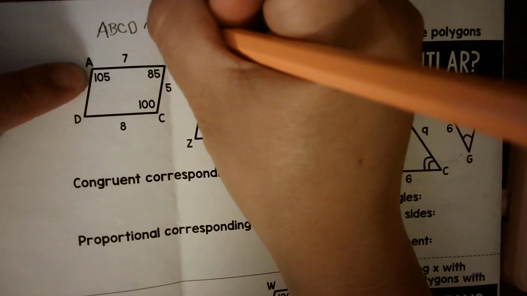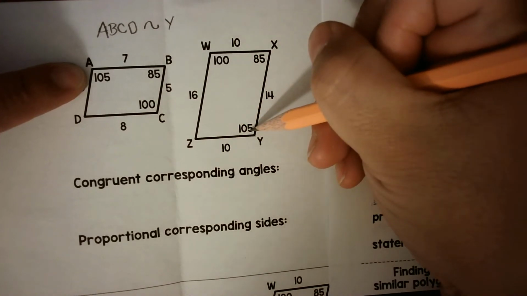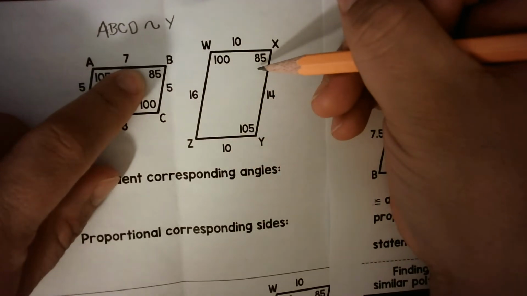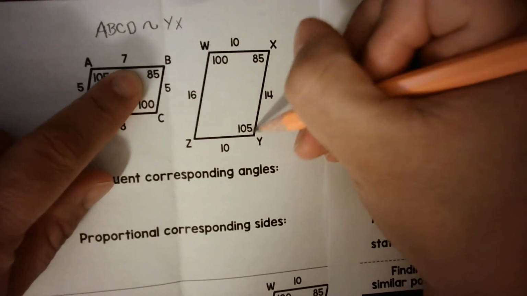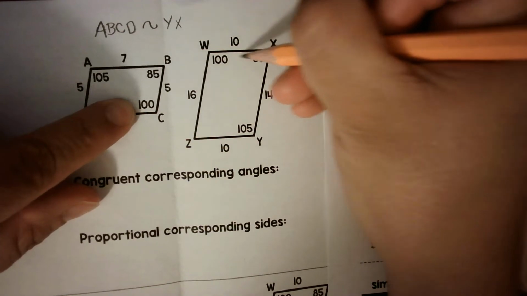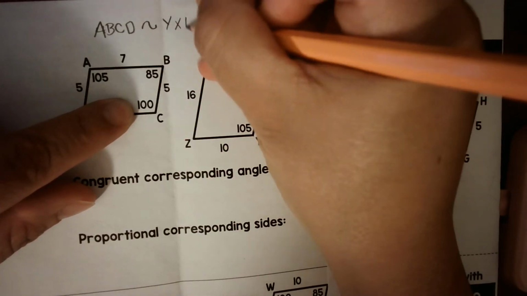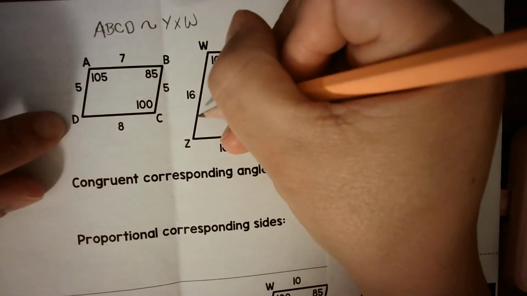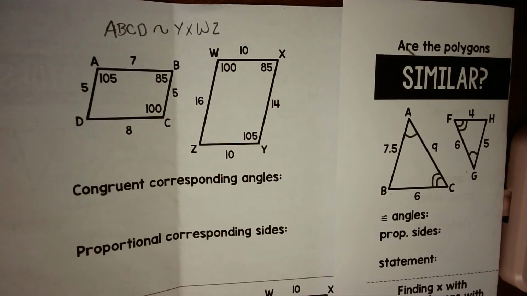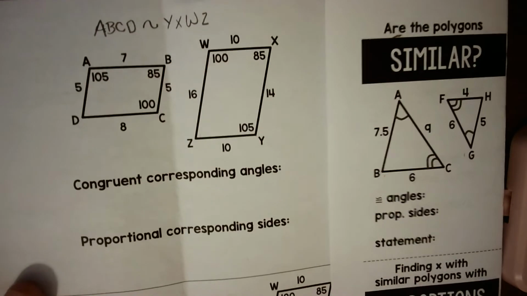So Y corresponds with a 105. We don't know what this one is, but we want the 85, so that has to be X. And then we wrote C, which is 100, and that corresponds with W. And the one without the marking was D, and that corresponds with Z. So that's the reason that this one doesn't really go alphabetical, because the angle measures don't correspond. Well, let me say it again this way.